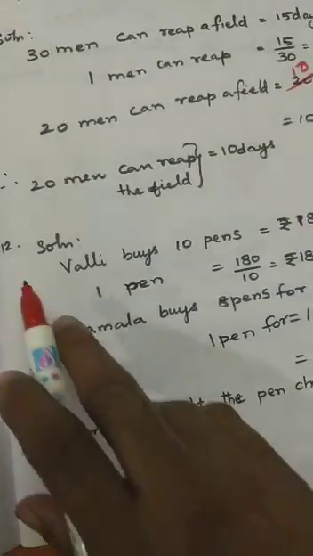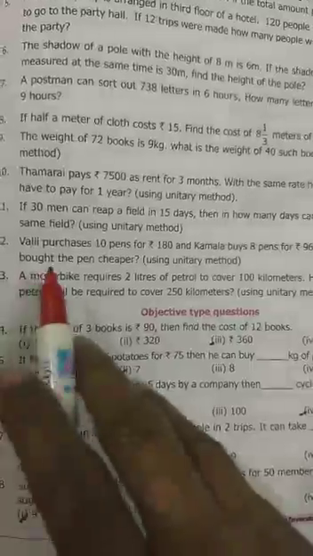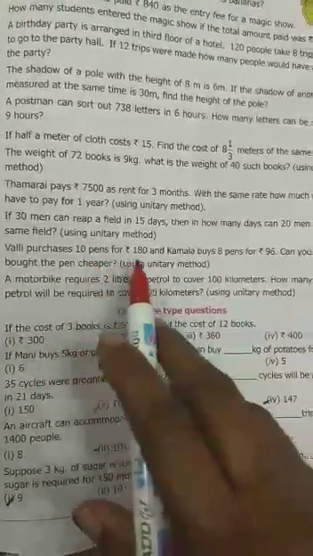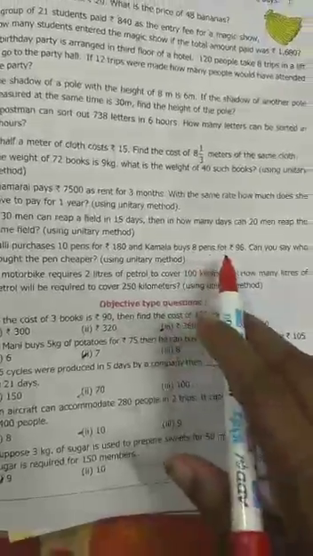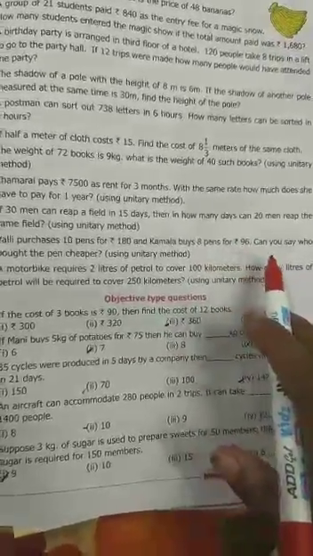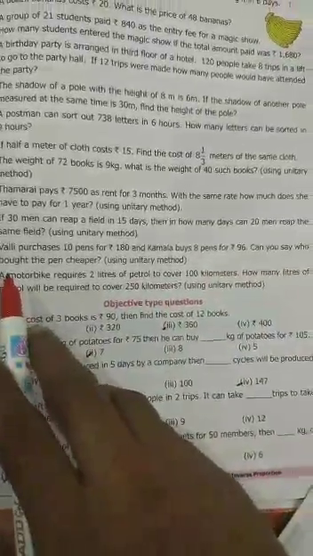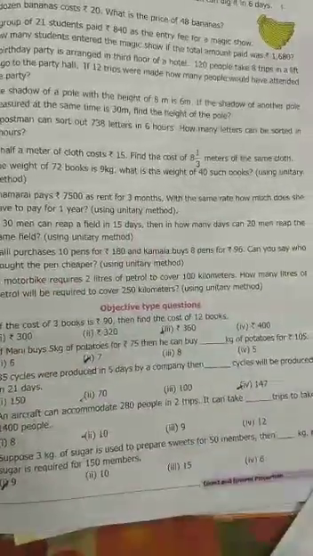Then we shall see the 12th problem. Valli purchases 10 pens for rupees 180 and Kamala buys 8 pens for rupees 96. Can you say who bought the pen cheaper using unitary method?